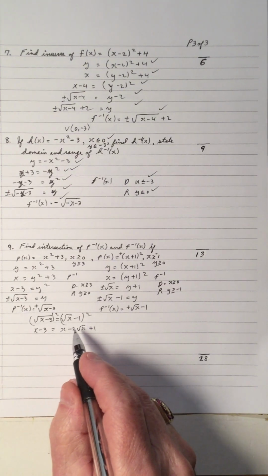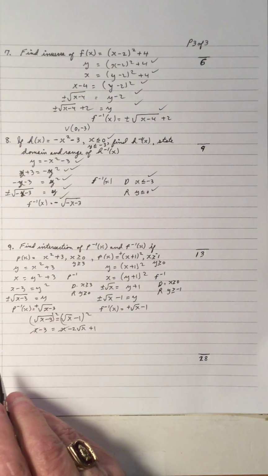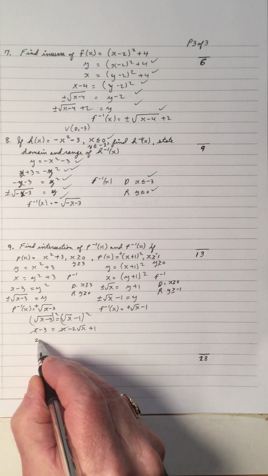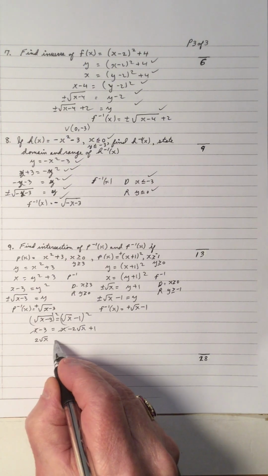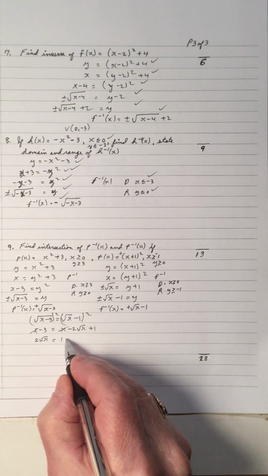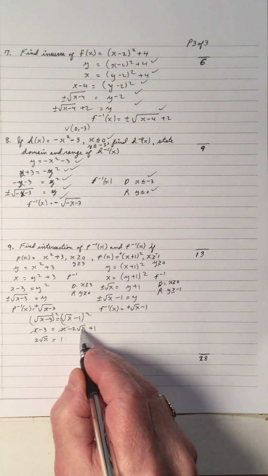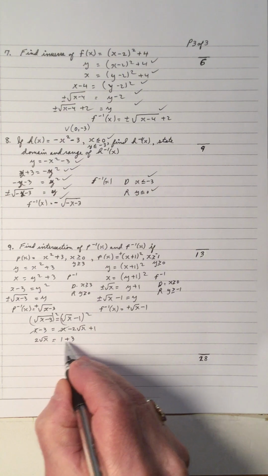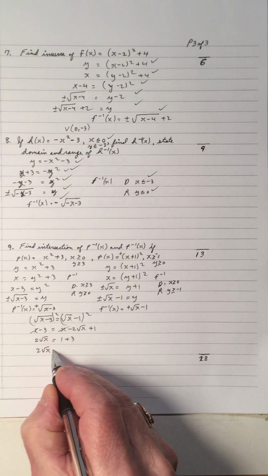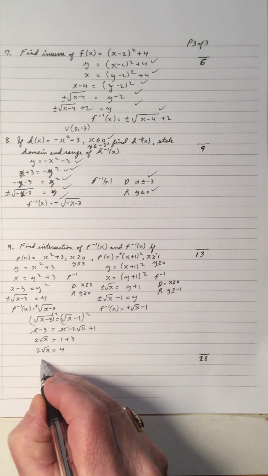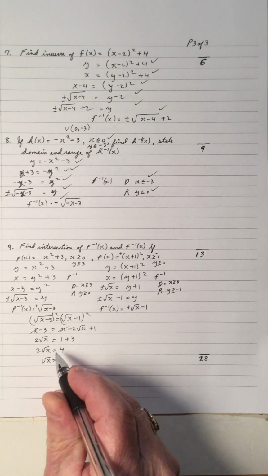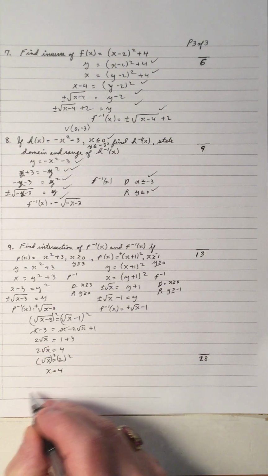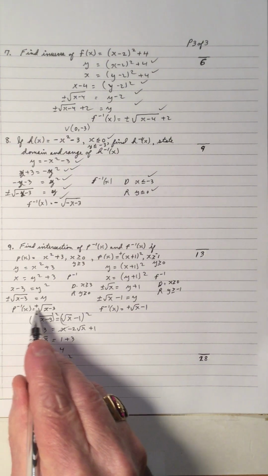Now that I have that done, I notice that x is on both sides, so I'll cancel them out. We only have a root left, so I'll move the 2 root x to the left side and make it positive, and move the minus 3 to the right side and make it positive. So 2 root x equals 4. Divide by 2, root x equals 2, and you square both sides. So x becomes 4.